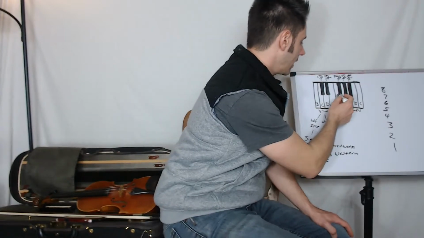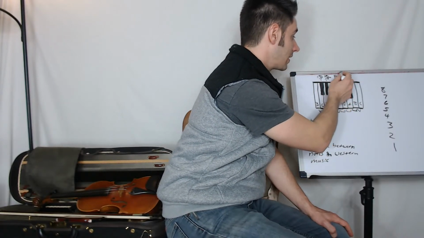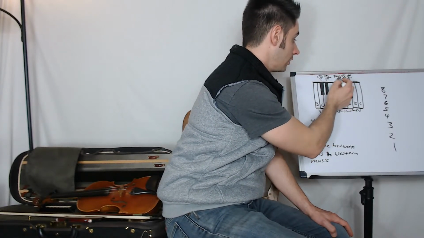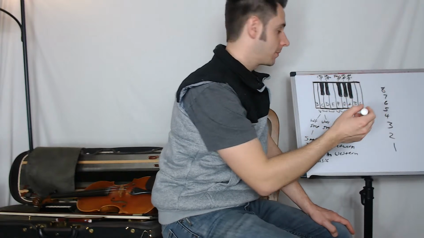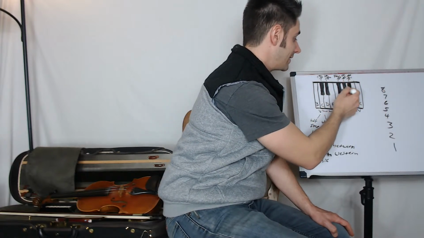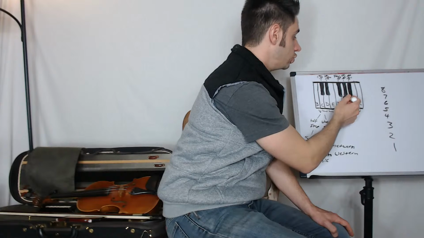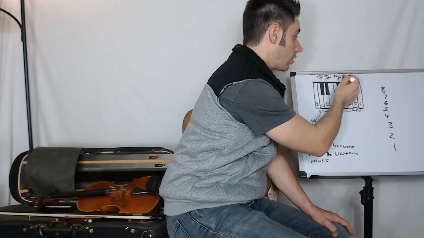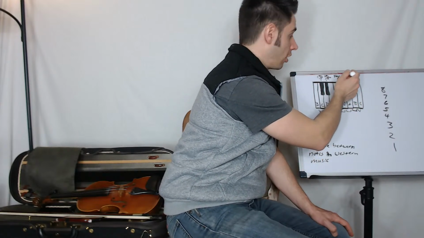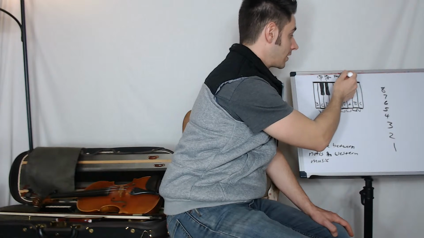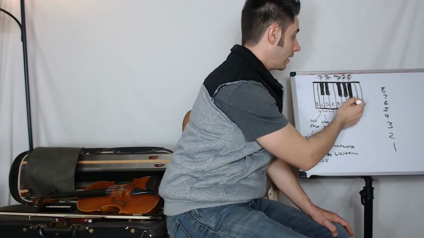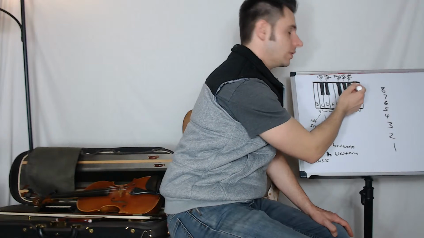Okay, moving forward. F to F sharp slash G flat right here. Another enharmonic pitch. F sharp slash G flat down to G. Okay, G to G sharp slash A flat, another enharmonic pitch. G sharp slash A flat down to A. Okay, A up. Well, down, I'm sorry.